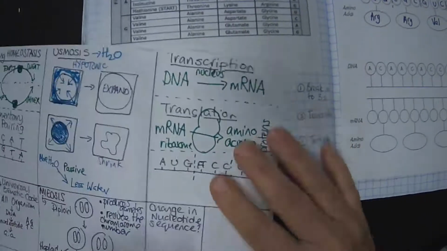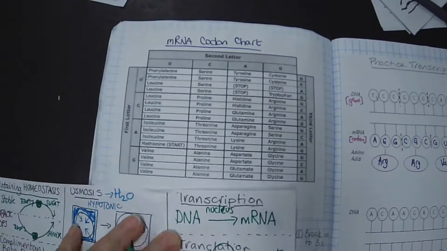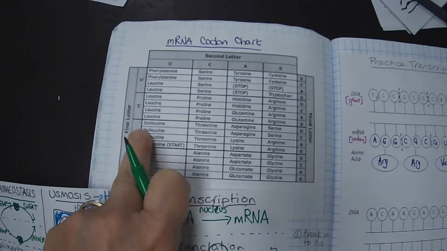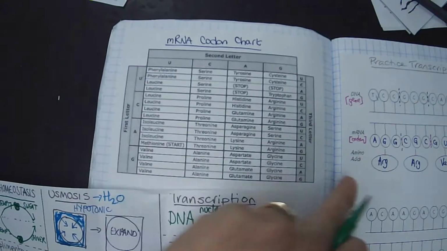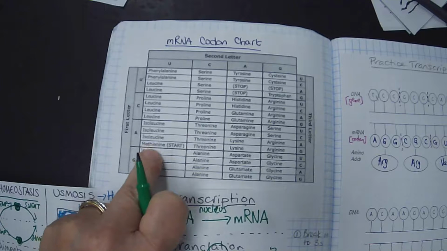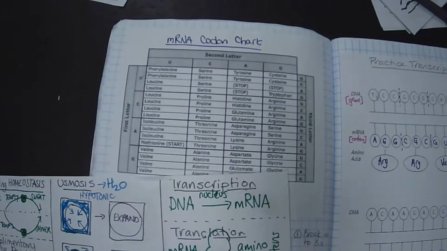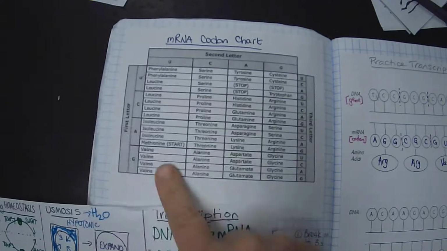codon chart. So if you look here, I'm just going to move this up a little bit. Our first one is AUG. So we go first letter A, second letter is U, so it's going to be in this box. G is over here, so it's going to be methionine, M-E-T. The next one is A-C-C.